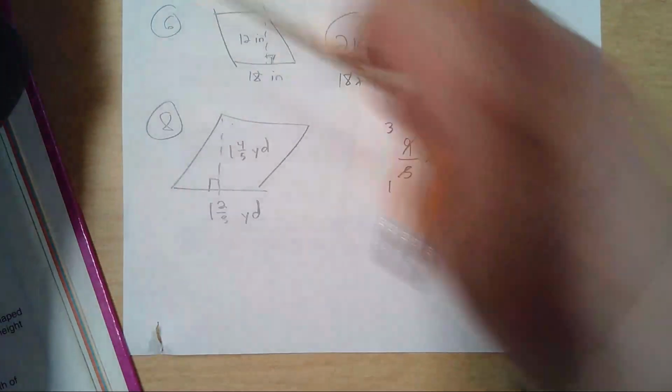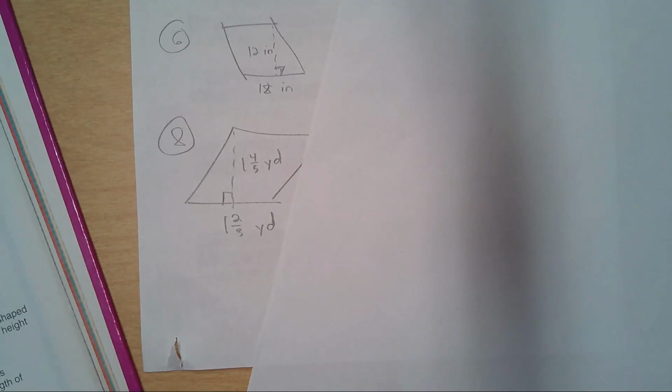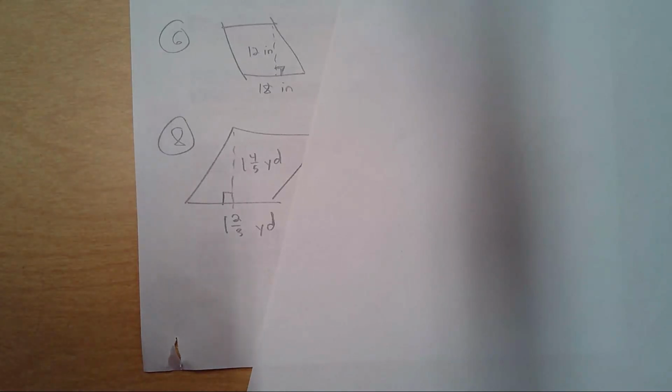Okay. Let's see. The book doesn't have a good picture of this here. Let's see if a different book has a better picture of how this works. They kind of show it with this one triangle here. So here's what we need to know before we start working on the triangle.